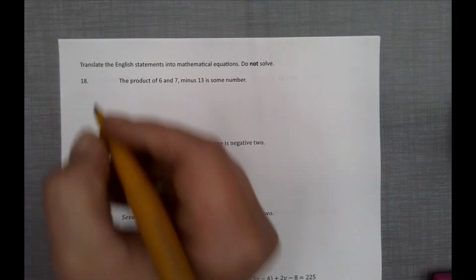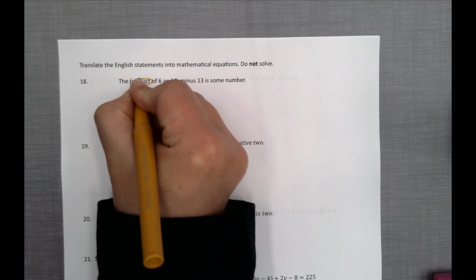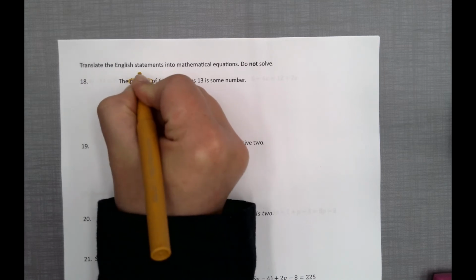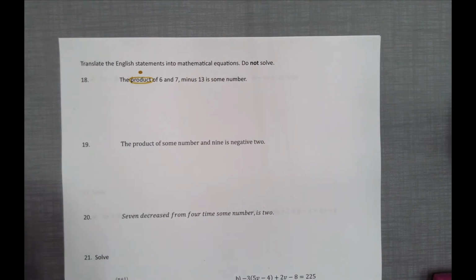Now in questions number 18, 19, and 20, this is asking you to translate from English statements into mathematical equations. It is asking you not to solve. So these questions, all you're doing is translating. The way we did it in class, I am asking you to circle, underline important words like product. Product means that you times things.